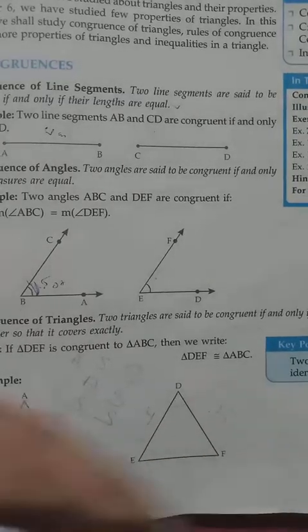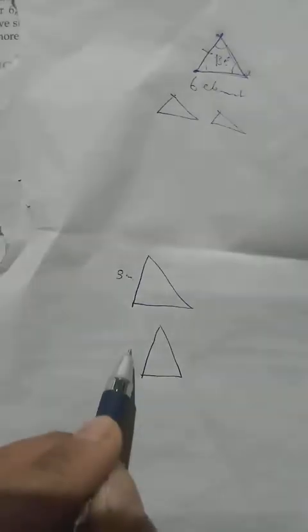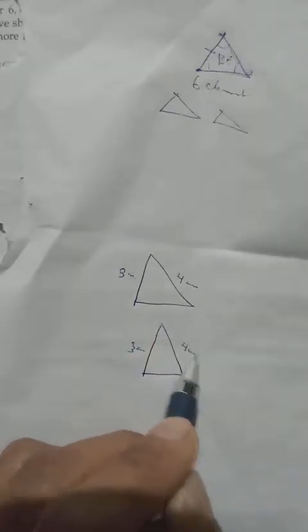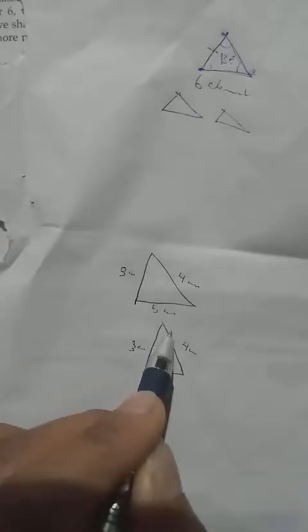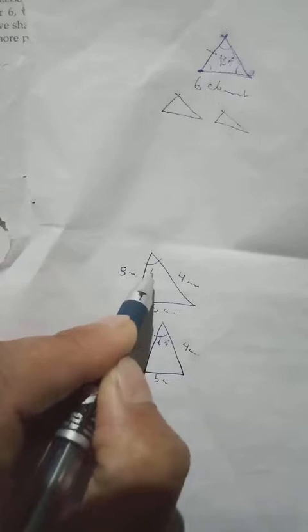So if we have 2 separate triangles, and we compare their sides as well as their angles, maybe this one is 3 cm, here 3 cm, then this one 4 cm, here also 4 cm, 5 cm, 5 cm. Then if this one is 60, here also 60.